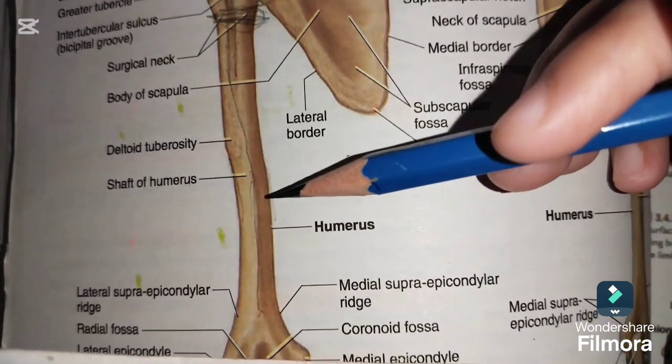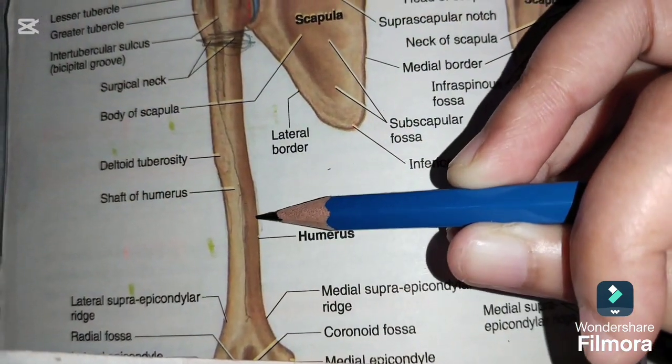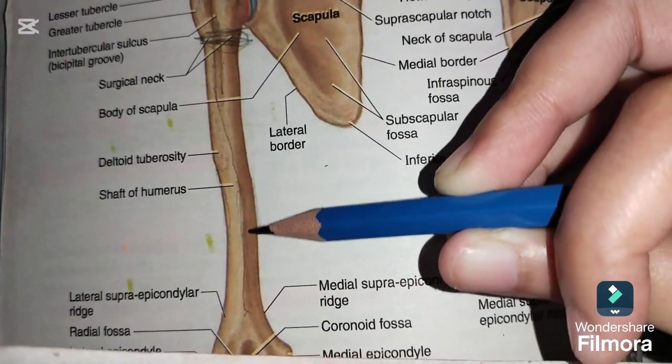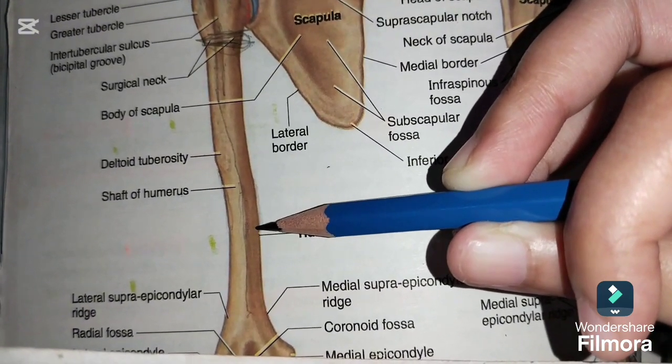You can see in the diagram here, as we discussed, that this is the anterior border and this is the medial border, and in between these two borders, this surface is called the anteromedial surface.